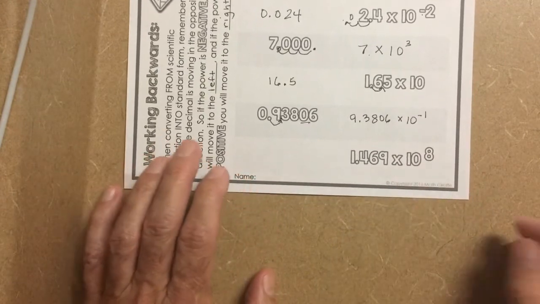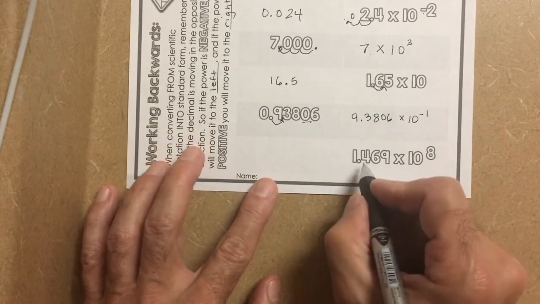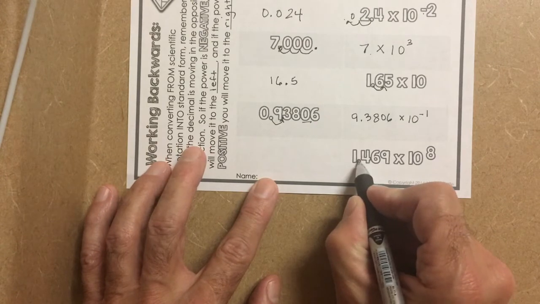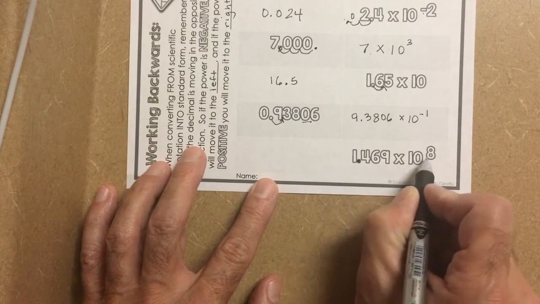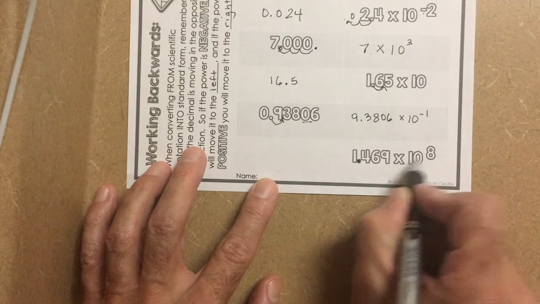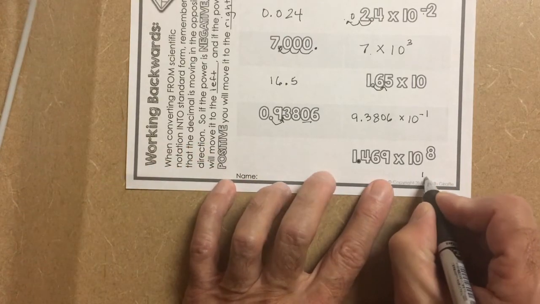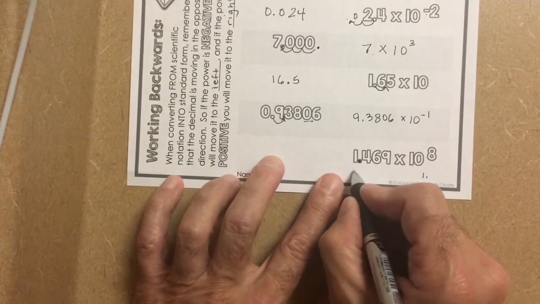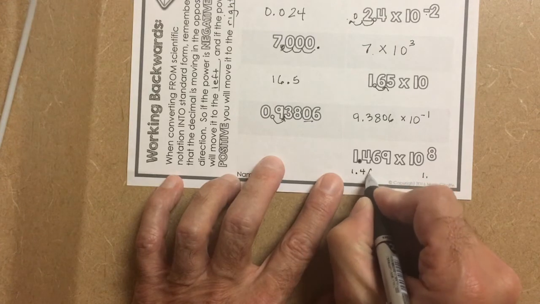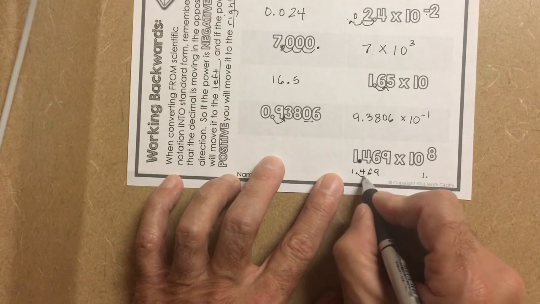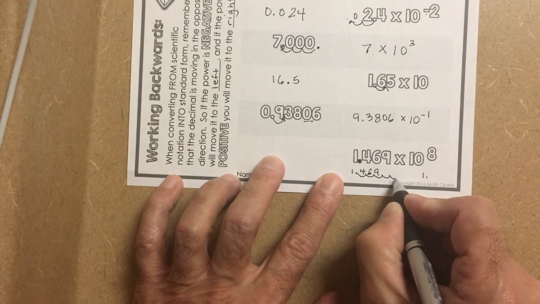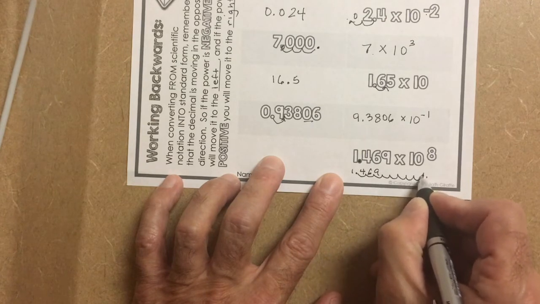And the last one, I'm sure too big for your calculator to help. It's got a decimal here. You're moving it 8 places. Well, I can't even fit that here. I'm going to have to move it over. I'm going to move it 8 places. 1, 2, 3, 4, 5, 6, 7, 8.